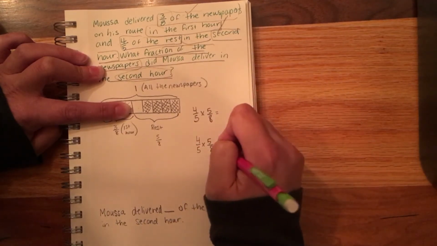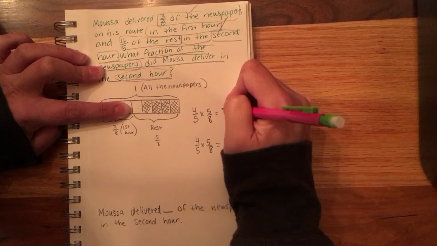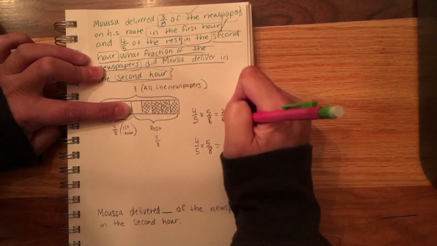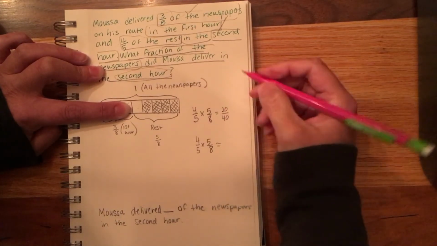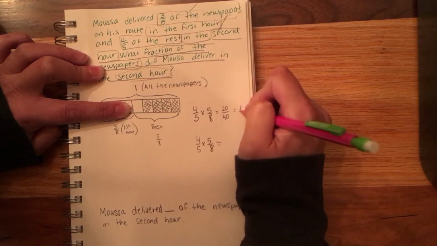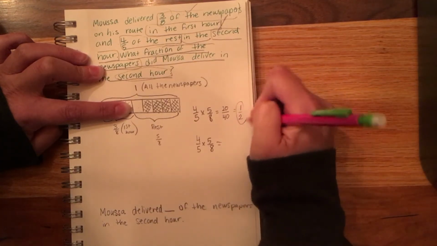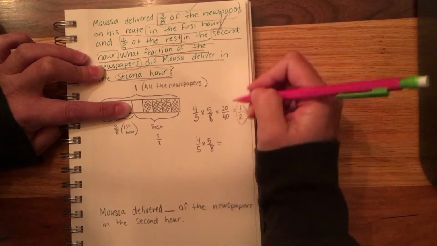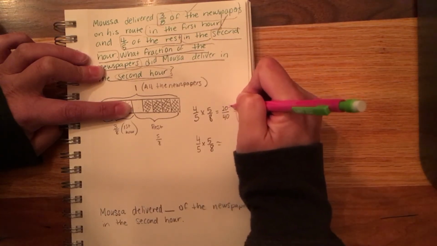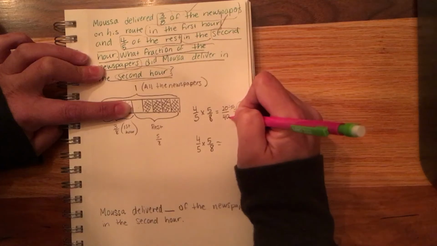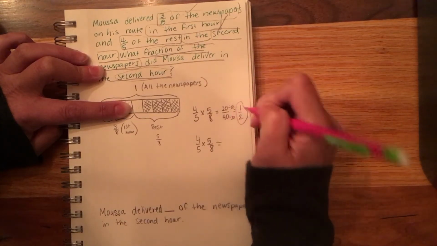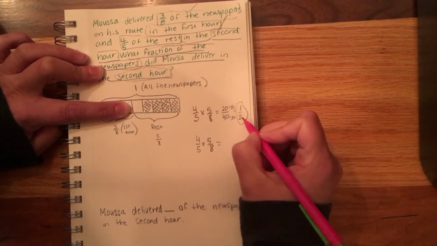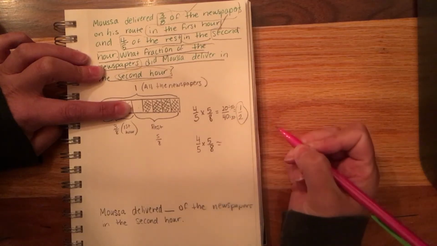I'll show you both ways. So if I multiply across the top, I get 20. Multiply across the bottom, I get 40. And I know 20 is half of 40. So I know that's equal to 1/2. Now, the way I got 1/2 was essentially by saying 20 divided by 20 is 1. If I divide by 20 on the top, I divide by 20 on the bottom, and 40 divided by 20 is 2, because 2 times 20 is 40.